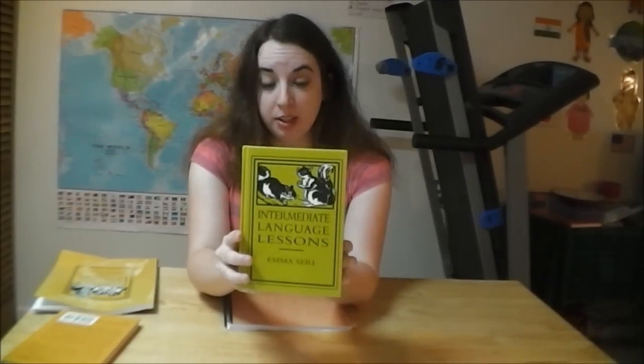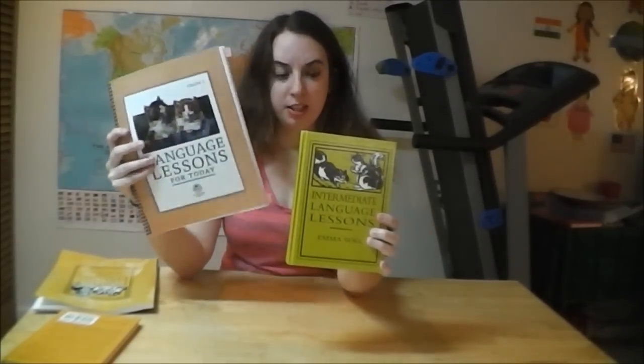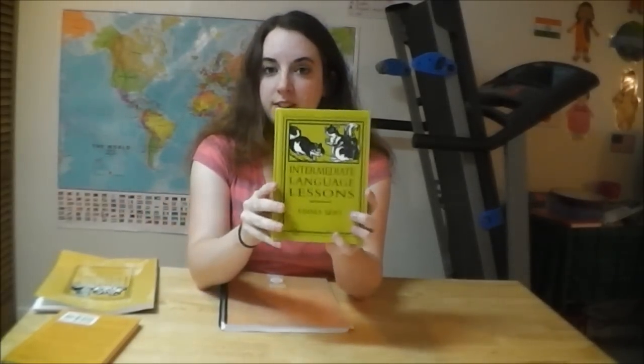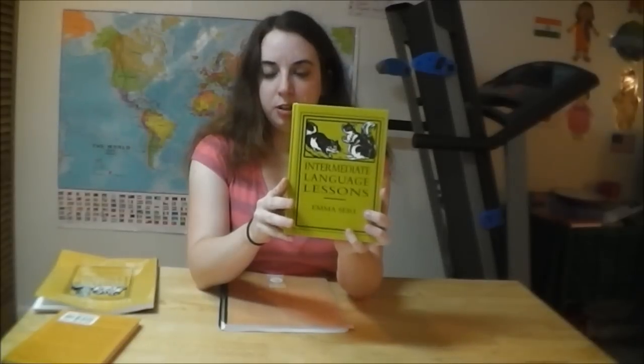This book, Intermediate Language Lessons, was recommended by My Father's World for 4th, 5th, and 6th grade, 1/3 of the book each year. They no longer recommend it for 4th grade because there is a Language Lessons for Today Grade 4 text that they recommend for 4th grade, but they still recommend it for 5th and 6th grades because the author has not completed a volume for 5th and 6th grade at this time.